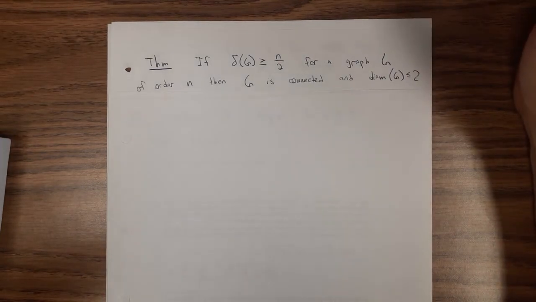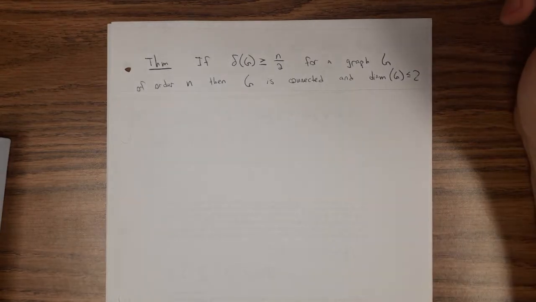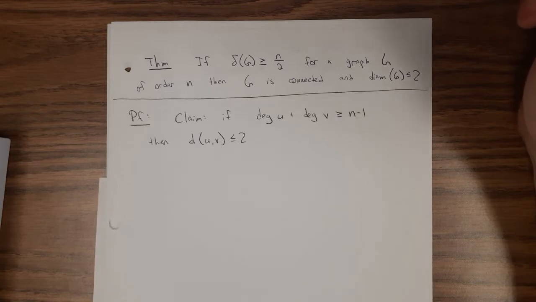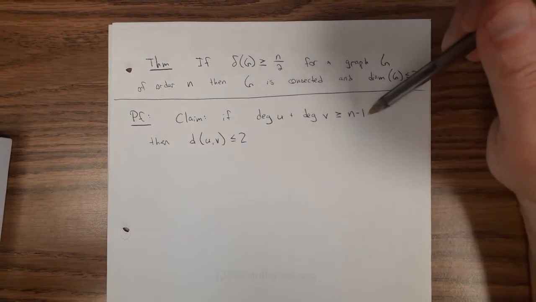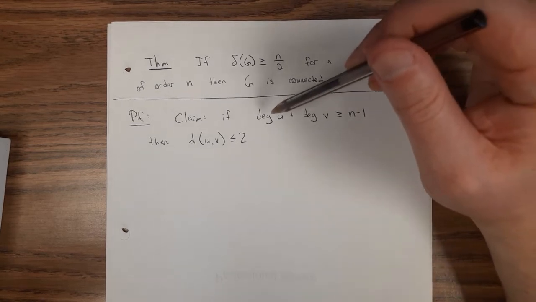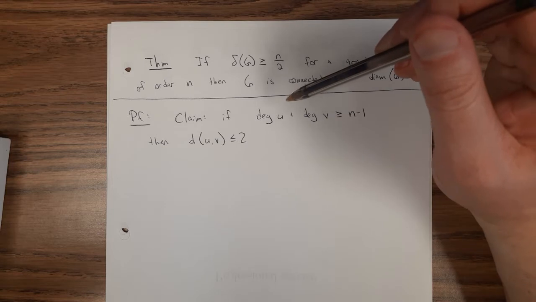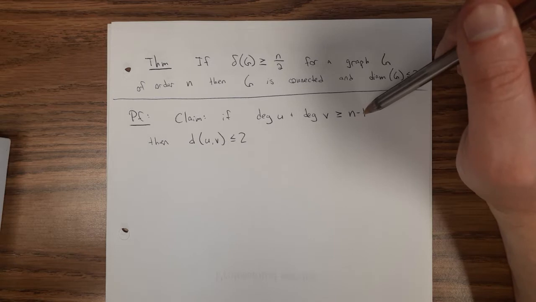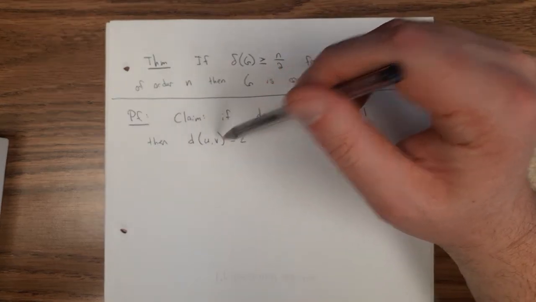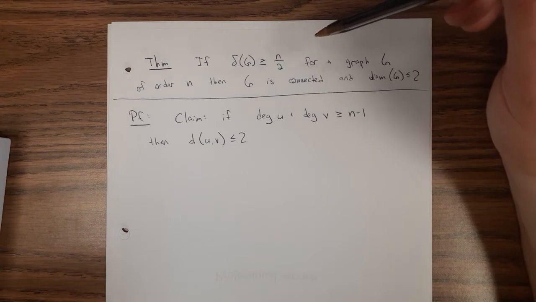And right, so I wrote something that I wanted to cover up for the beginning, just for the people who wanted to think about this and think about how they would prove it, but maybe I'll uncover this now. So I'm going to prove the following claim, that if I have two vertices, u and v, and the degree of u plus the degree of v is at least n minus 1, then the distance from u to v is at most 2.